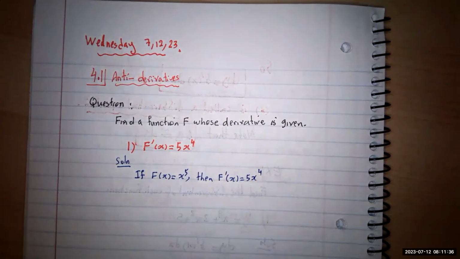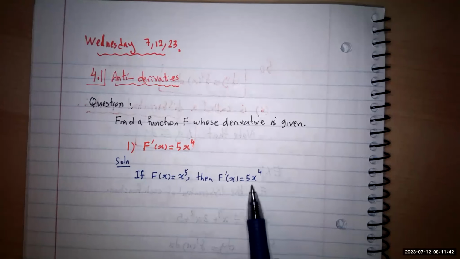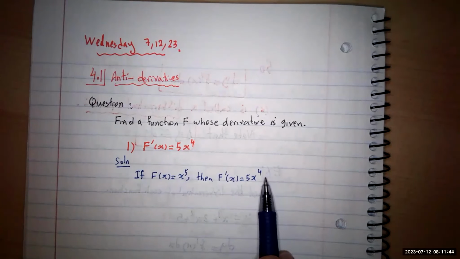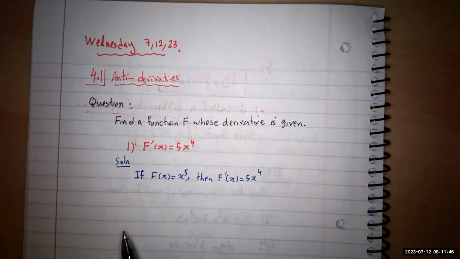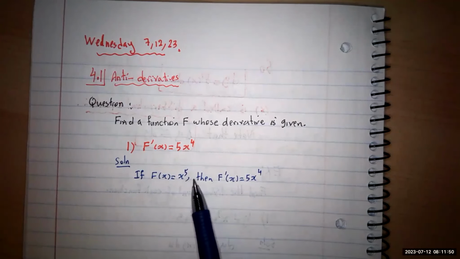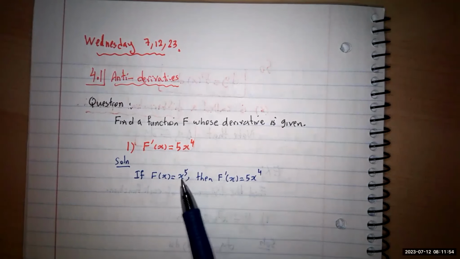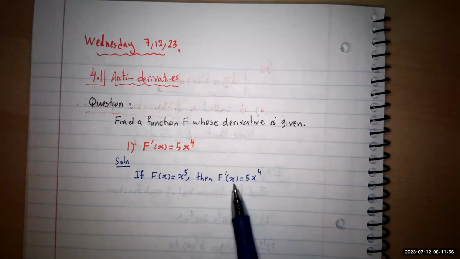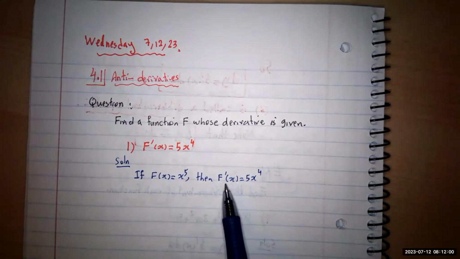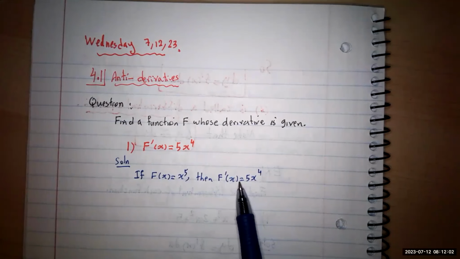But the question is, is there any other function whose derivative is 5x to the 4th? You know that the derivative of a constant term is 0. So if you have x to the 5th plus 1, the derivative again would be 5x to the 4th. If you have x to the 5th plus 10, the derivative would be the same. So the result is not going to be unique. You are going to have many, many solutions.